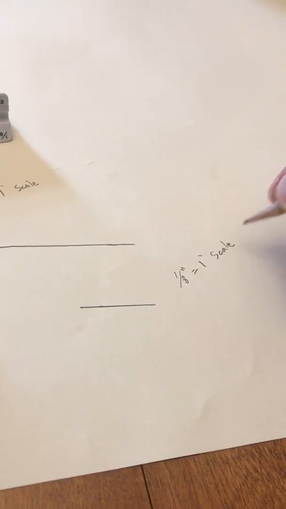Yep. So you can see that we have that 1/4 inch scale and the 1/8 inch scale. It's the same length line, just different scales.